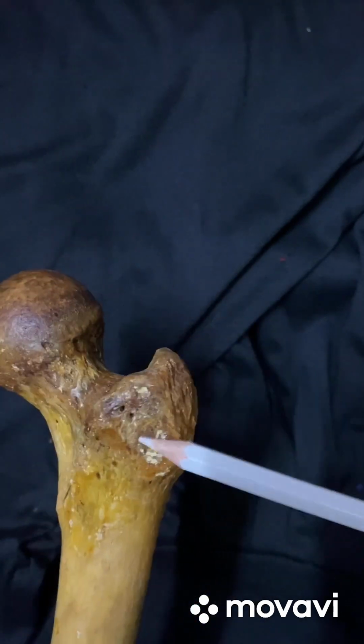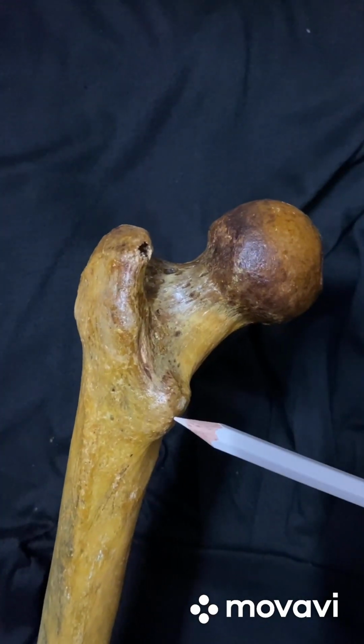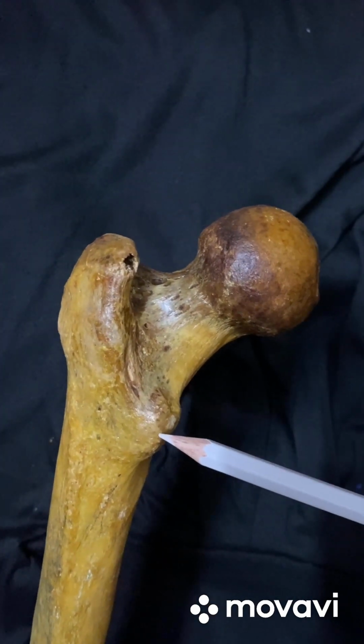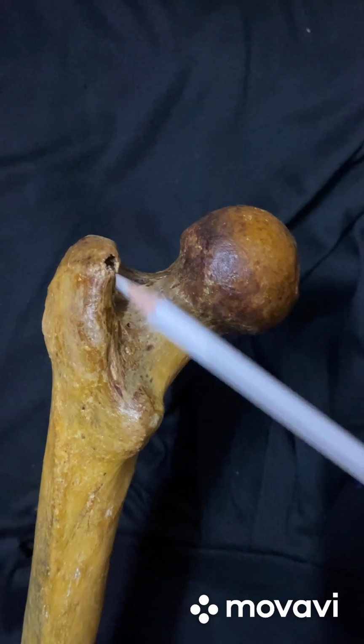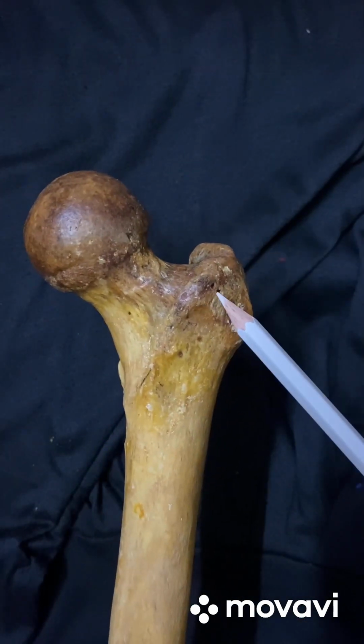Just behind the neck, there is a projection called the greater trochanter. Posteriorly, there is a small projection called the lesser trochanter. Head, neck, greater and lesser trochanter: these are the features in the upper part of the femur.